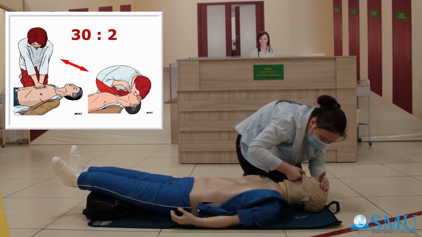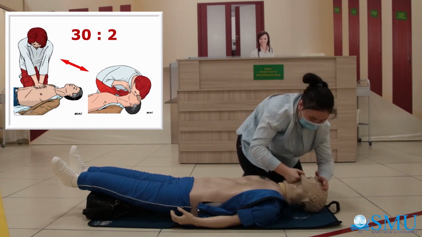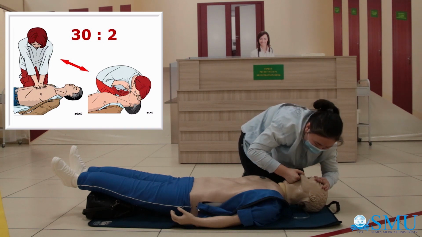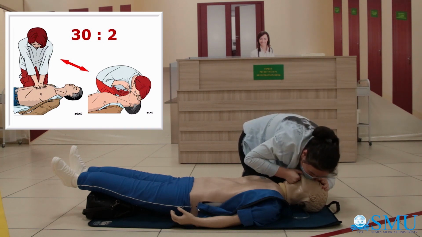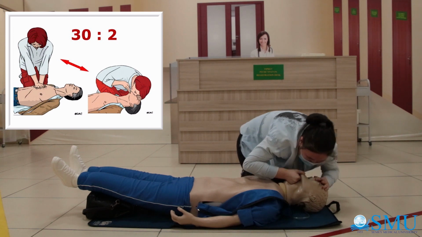If a neck injury is excluded, put one hand on the forehead, another one under the neck. Thrust the lower jaw forward with the hand which was under the neck. Open the mouth. Further, when performing ventilations, it is necessary to hold the lower jaw.